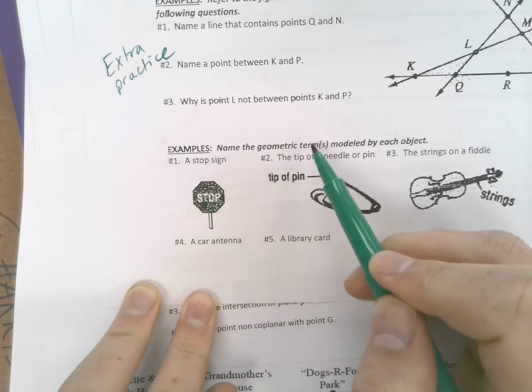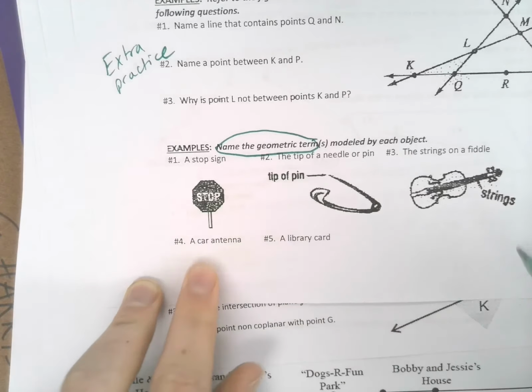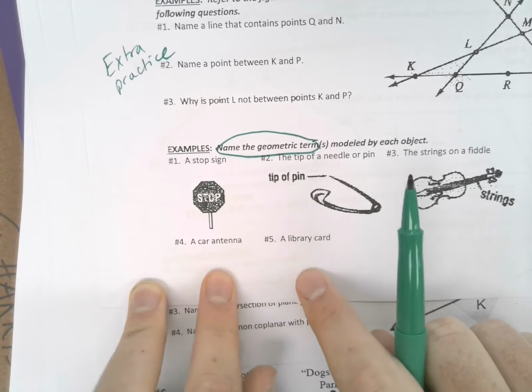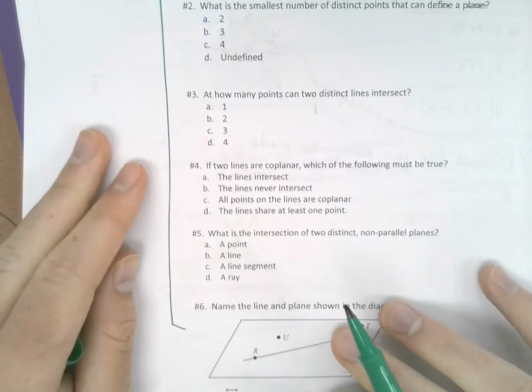We're going to name the geometric terms for each modeled object, and even those who don't have an immediate physical thing you can see there. And then on the back page, I'm going to have you guys working on problems 1 through 6.